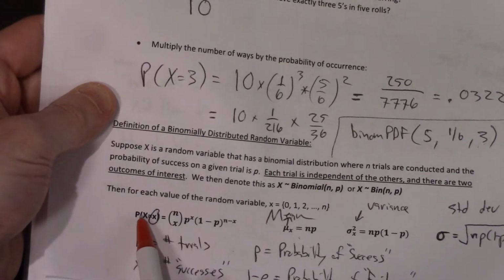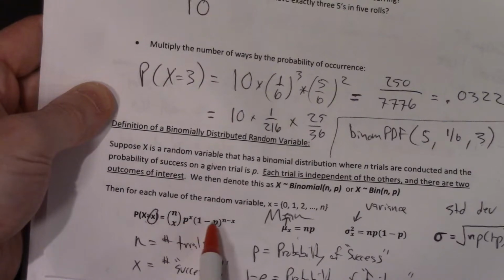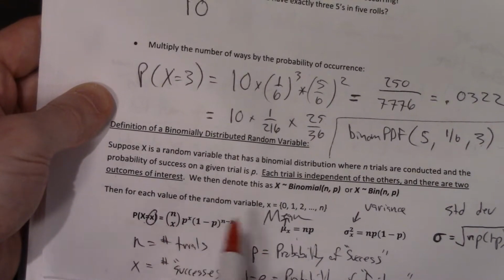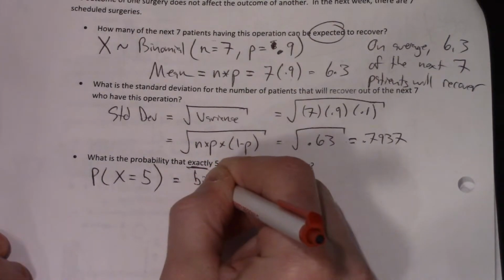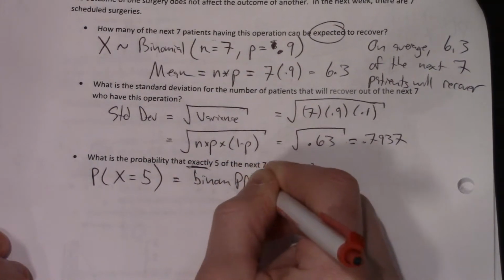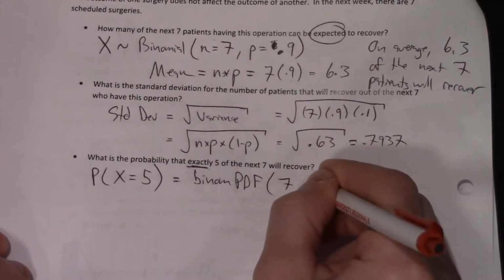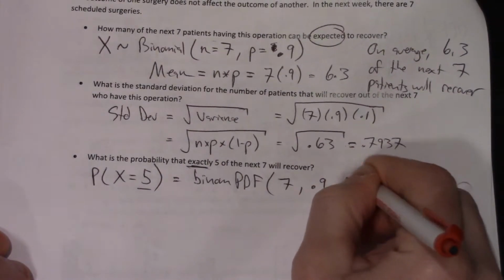It is meant to find probabilities of X equals something. This formula here is binomial PDF. It computes all of this as we showed. So if we want to find the probability that X is 5, we can use the binomial PDF. So we know that N is 7, P is 0.9, and we want 5 successes.